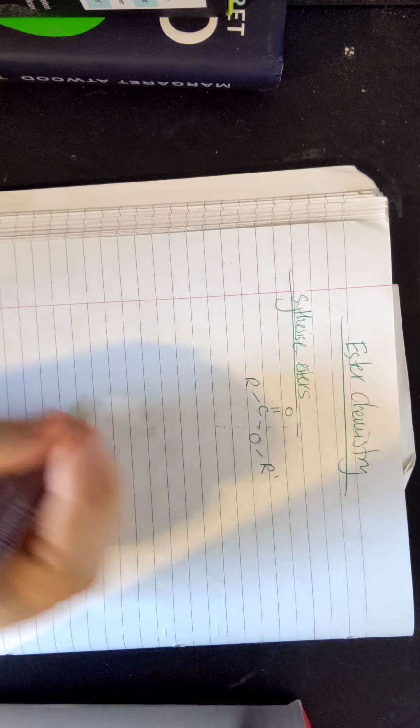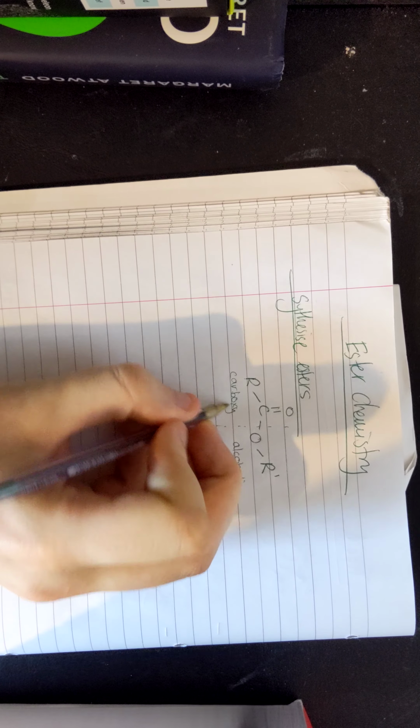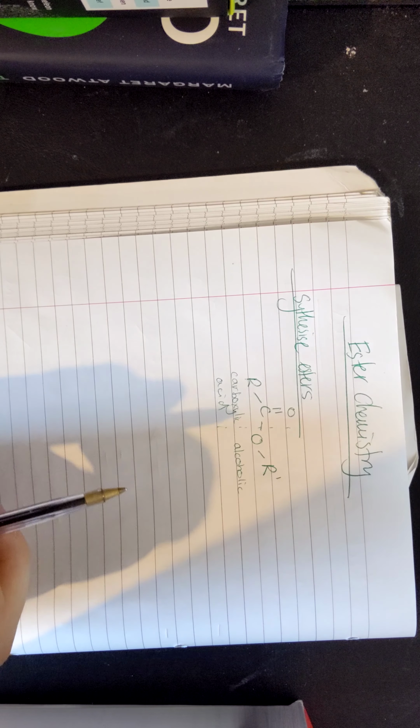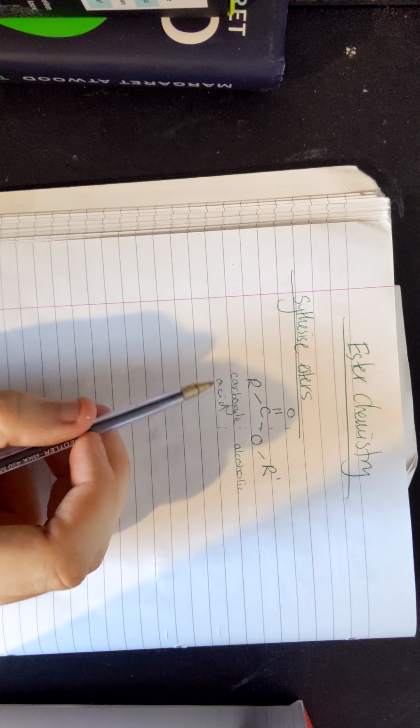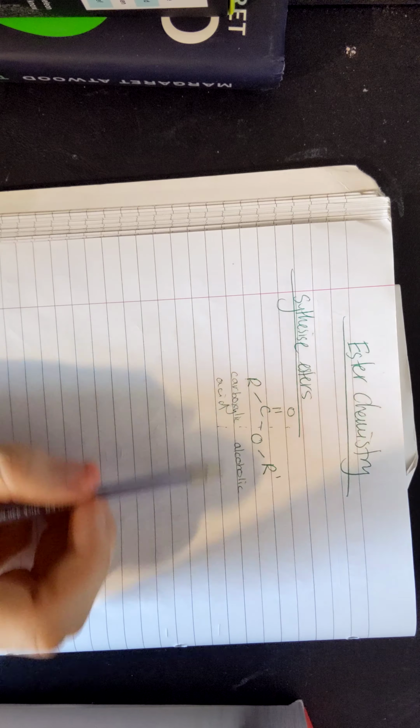Now, we can divide this molecule up into two halves. If we break down the ester link, or the ester bond, we've got the alcohol section and the carboxylic acid section. You don't have to form them from a carboxylic acid and an alcohol, but that's a very common way of doing it.